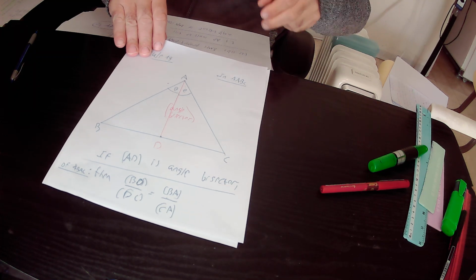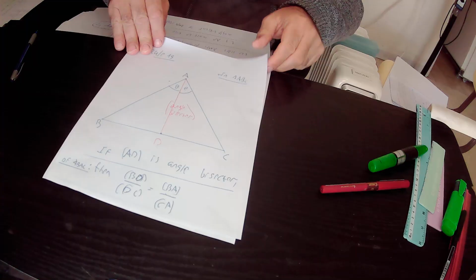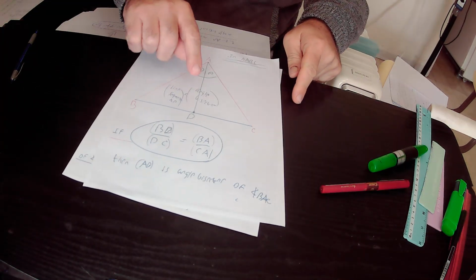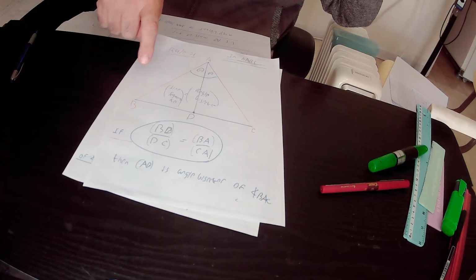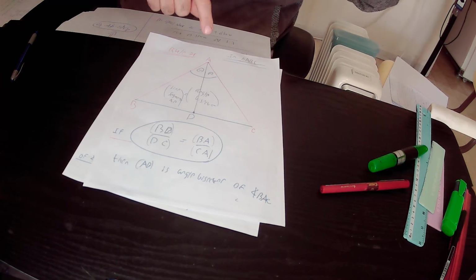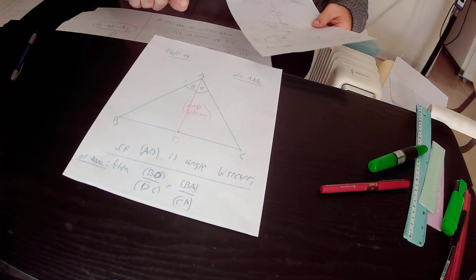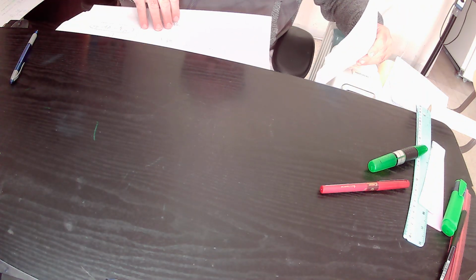The converse rule of rule 19 is rule 21. According to rule 21, if AD divides the sides of this triangle ABC proportionally, then AD must be the angle bisector of triangle ABC. Therefore, rule 21 is the converse rule of rule 19. We'll finish with the first question.